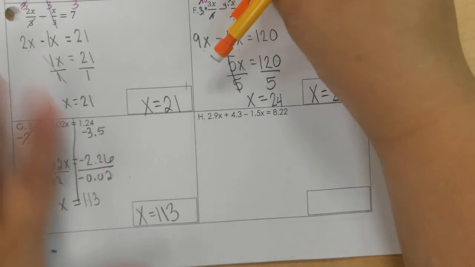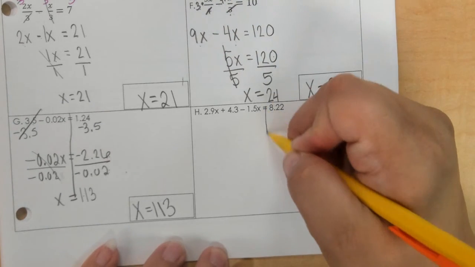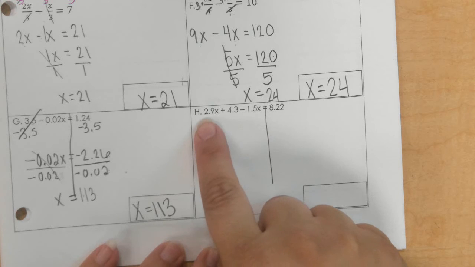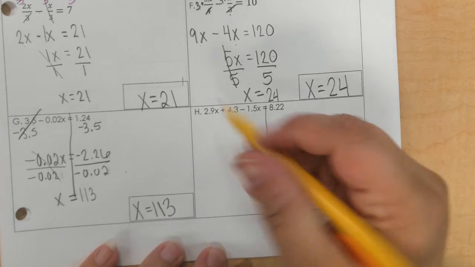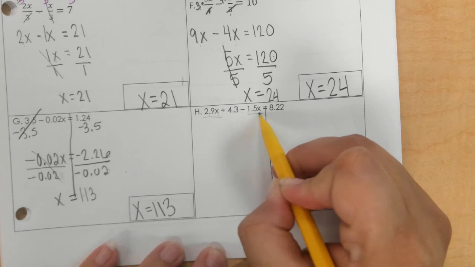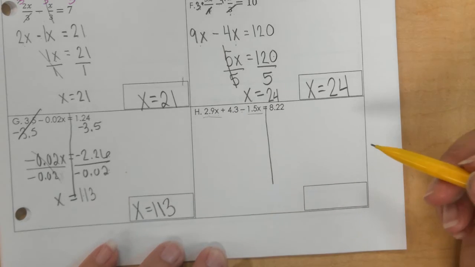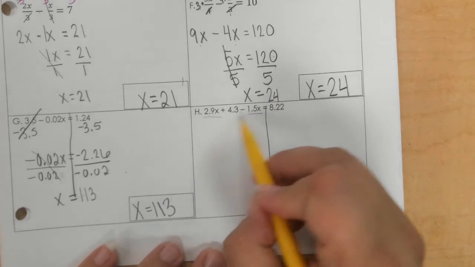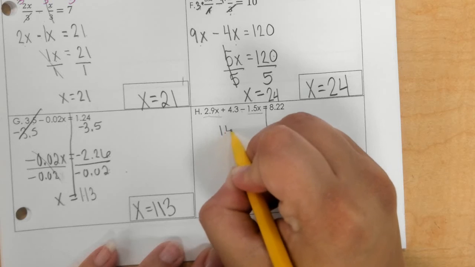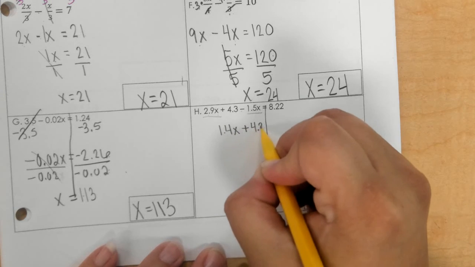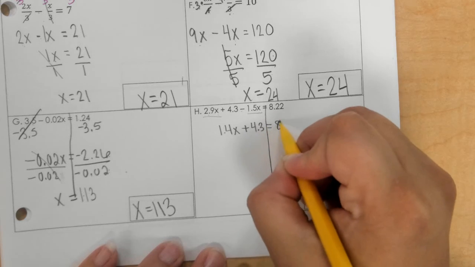For letter H, we need to combine like terms. And so we both have x's here. 2 x's. So 2.9x minus 1.5x. I do not change signs because they are on the same side. So if I subtract these, we get 1.4x plus the 4.3 equals 8.22.